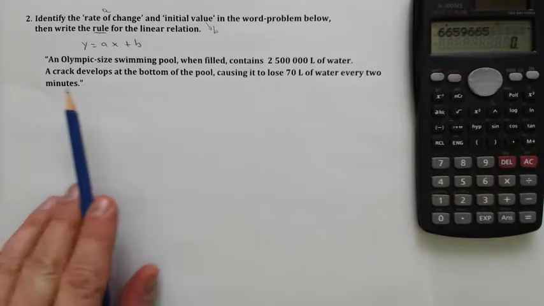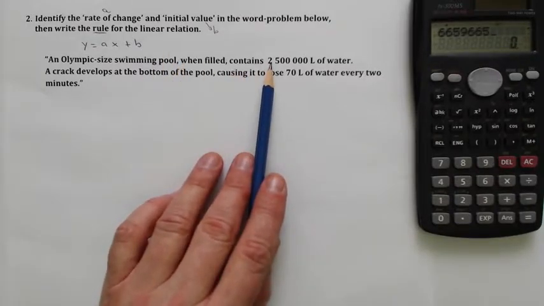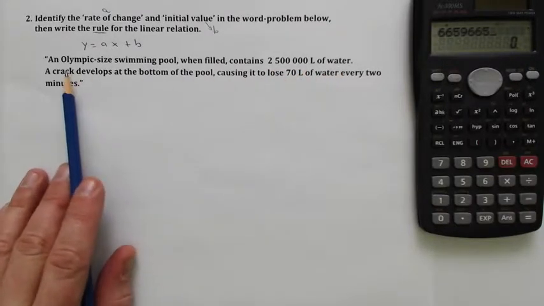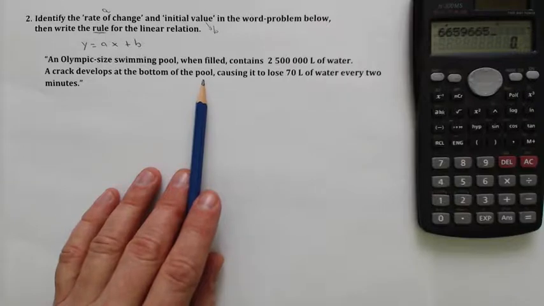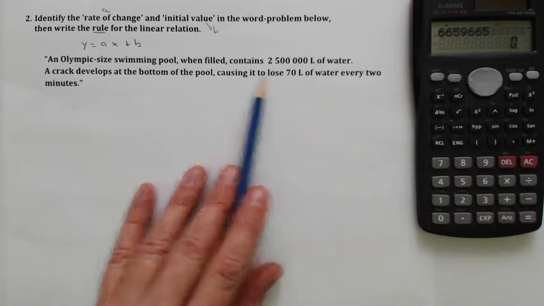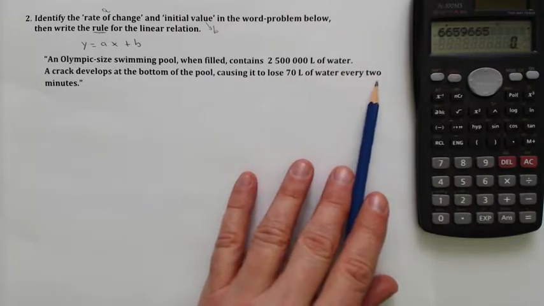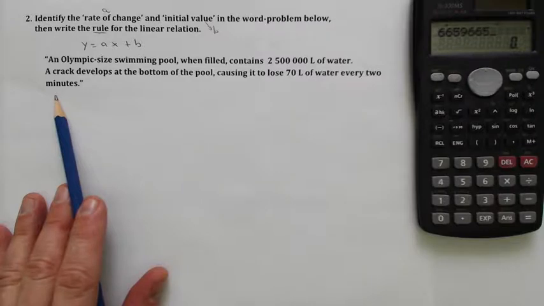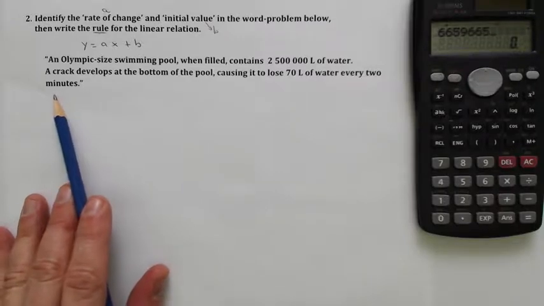It says an Olympic-sized swimming pool, when filled, contains 2,500,000 liters of water. And then a crack develops at the bottom of the pool, causing it to lose 70 liters of water every 2 minutes. Now, this little business with how much it's losing every 2 minutes is a little bit awkward, and we'll take a look at how to deal with that.